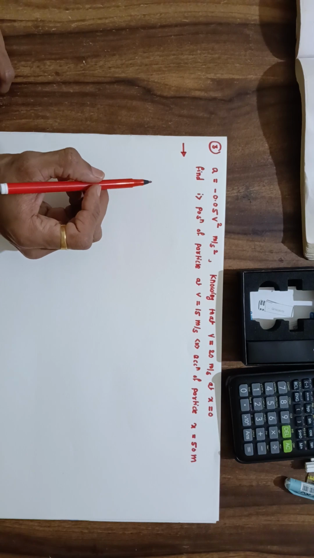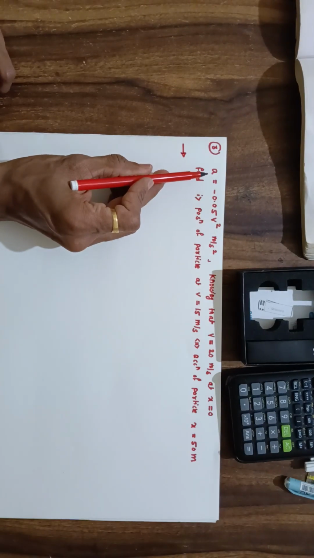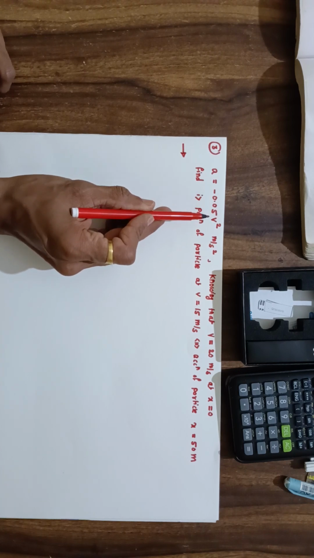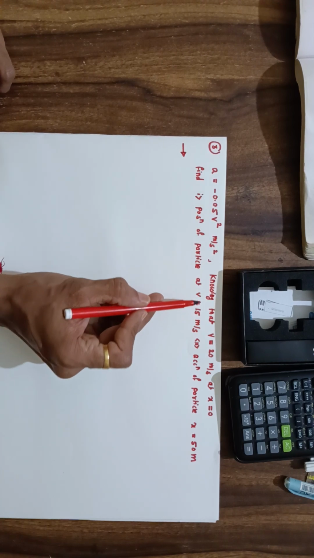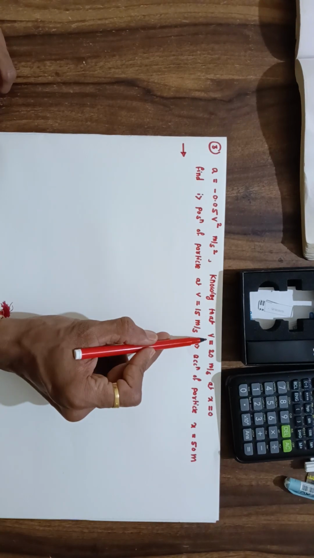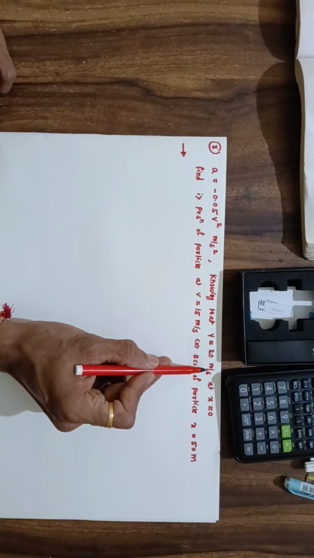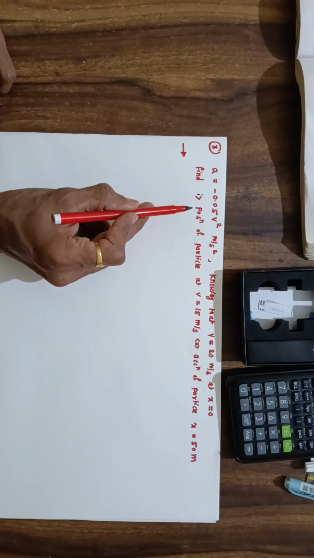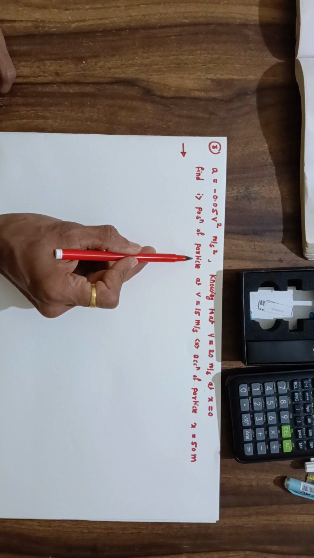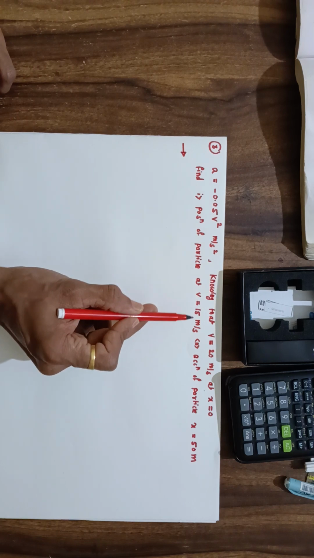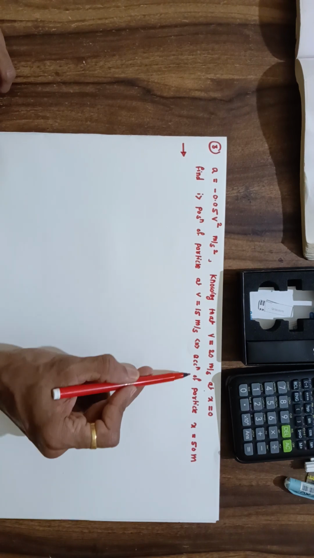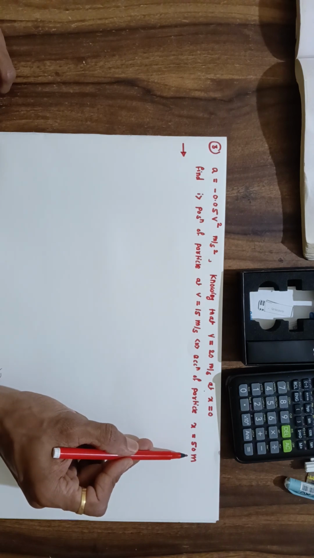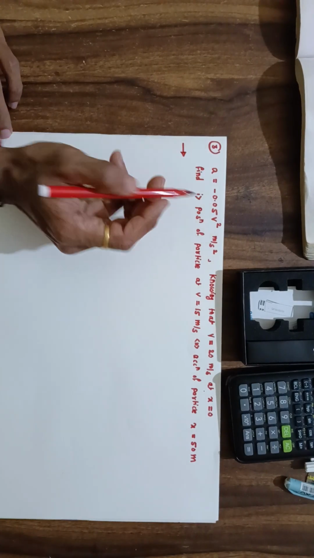Now refer to the third problem. So here the acceleration is given, a equal to minus 0.05 v square, and the condition given is, knowing that velocity v is 20 meter per second at x equal to 0, then find first the position of the particle, means x, at v equal to 15 meter per second, and second the acceleration of the particle when x is equal to 50 meter.